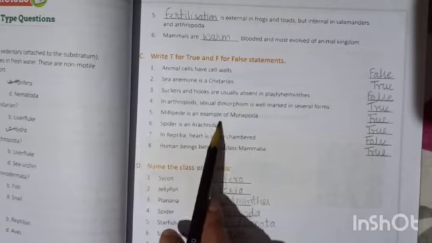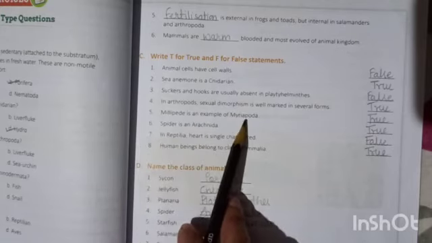Now comes millipede is an example of myriapoda. This is also true. Then spider is an arachnida. This is true. In reptilia, heart is single chambered. This is false. Heart is three-chambered. Then human beings belong to class Mammalia.